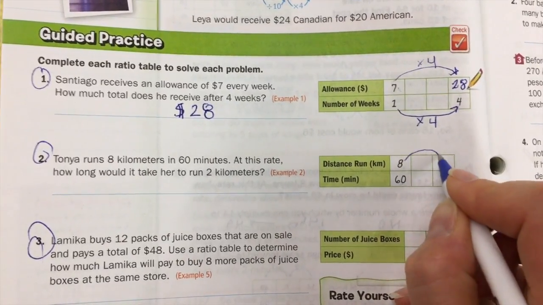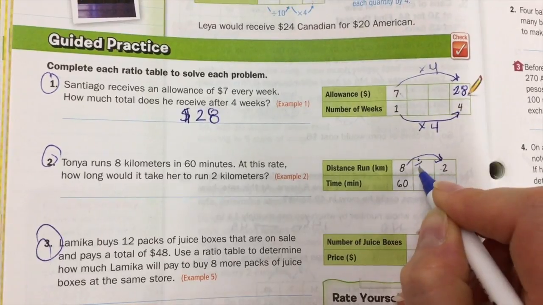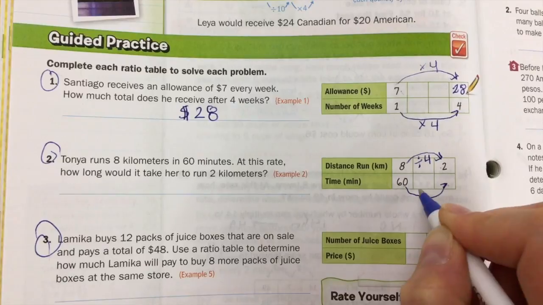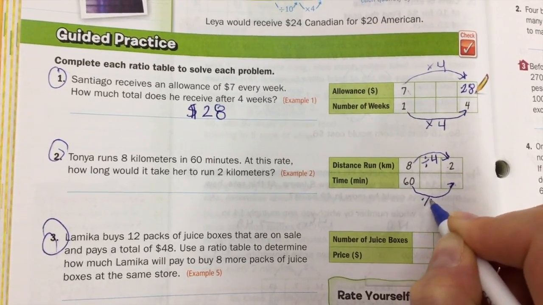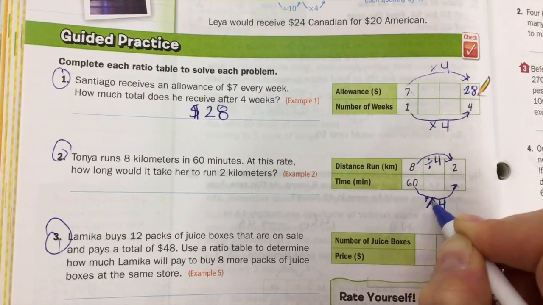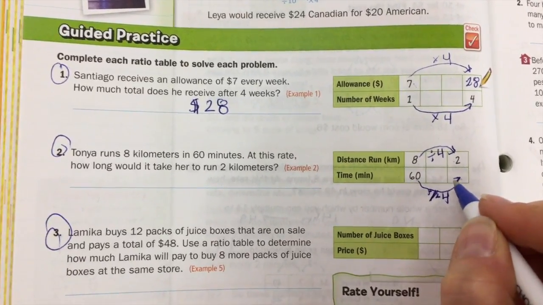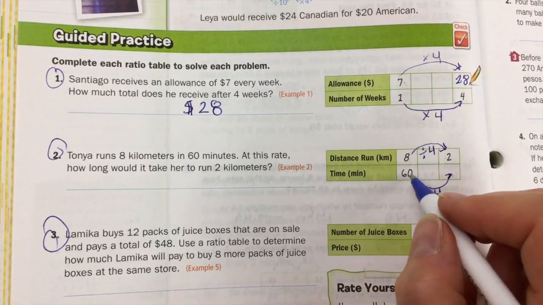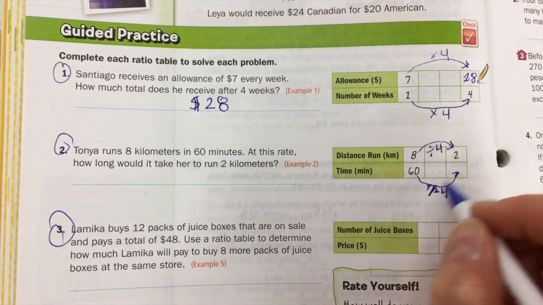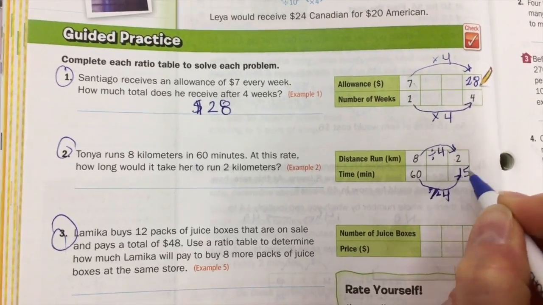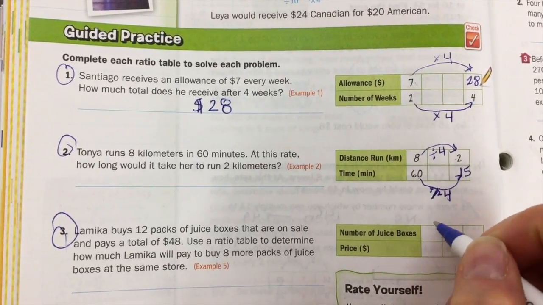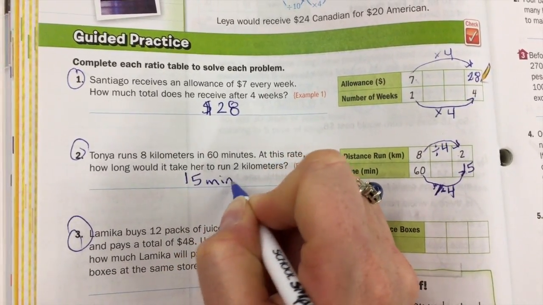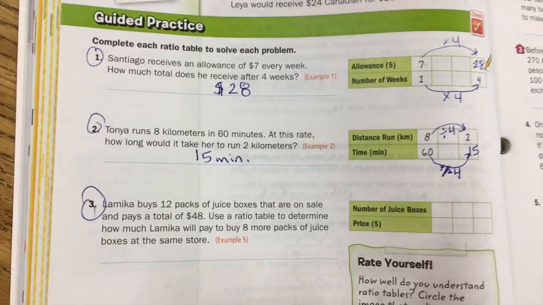Well, look, you could do 1 step here because 8 divided by 4 is 2. Now, what about 60 divided by 4? Sorry, that is messed up right there. 60 divided by 4. Well, think, 30 divided by 2 is 15. 60 divided by 4, double both of those, it's going to be 15. 2 15s would give you 30, 2 more would give you 60. So your answer here is going to be 15 minutes. It would only take 15 minutes to run 2 kilometers.